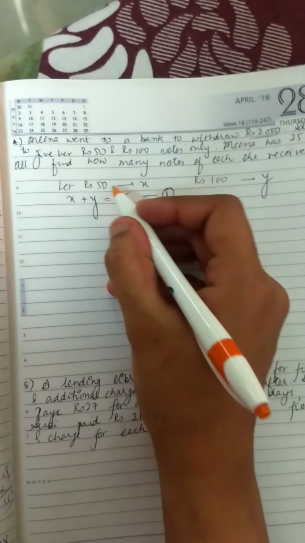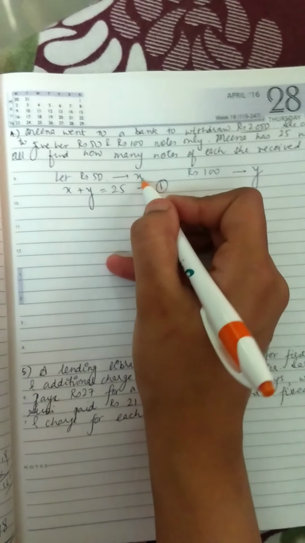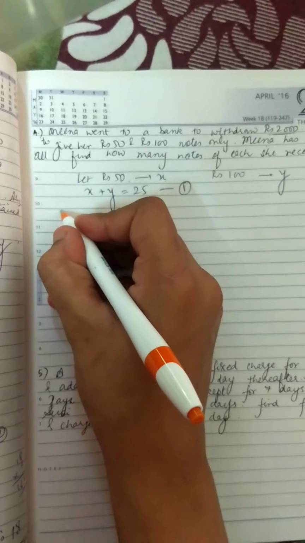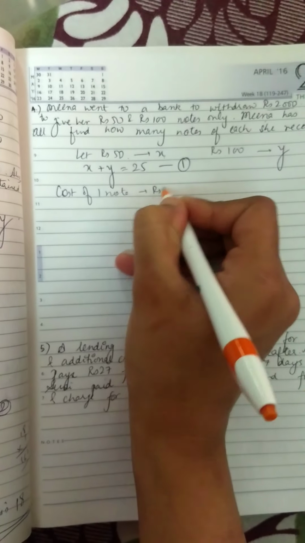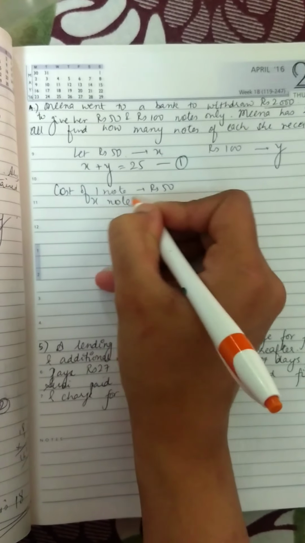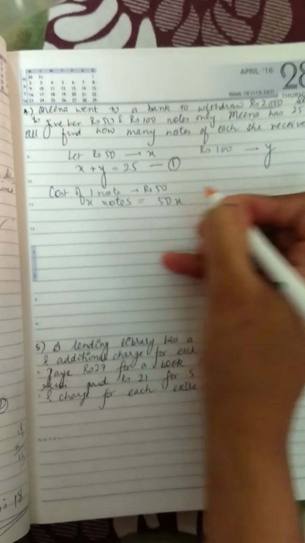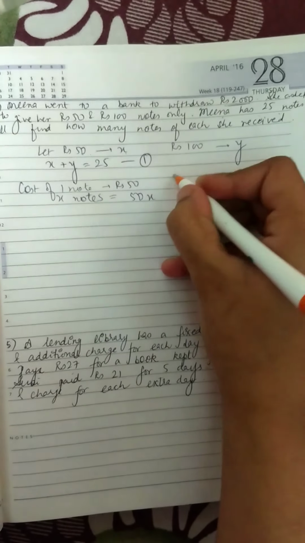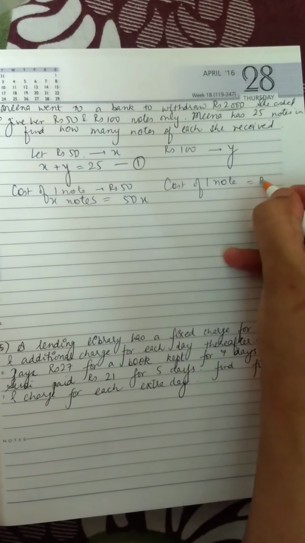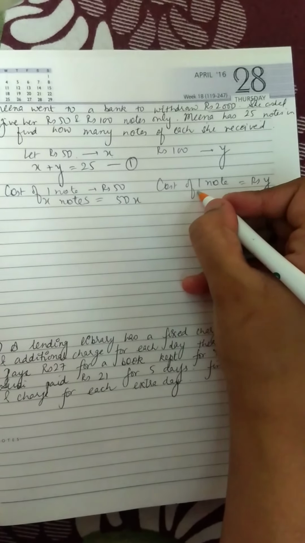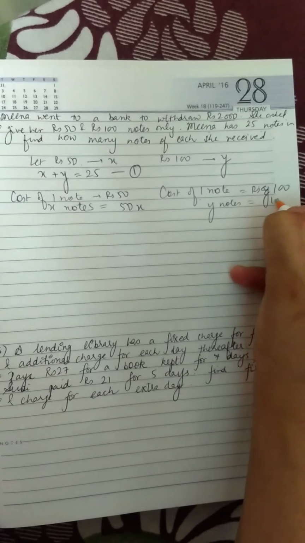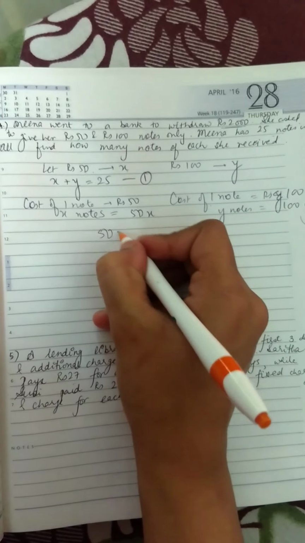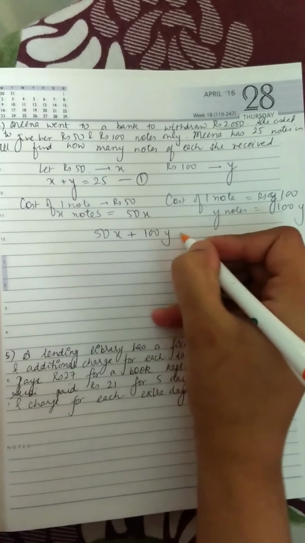See, the cost of one note is rupees 50, therefore the cost of x notes is 50x. Similarly, the cost of one note is rupees 100, therefore y notes is 100y. And the total money she withdrew is rupees 2000.